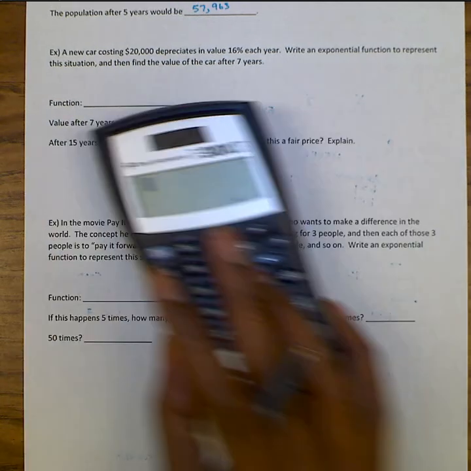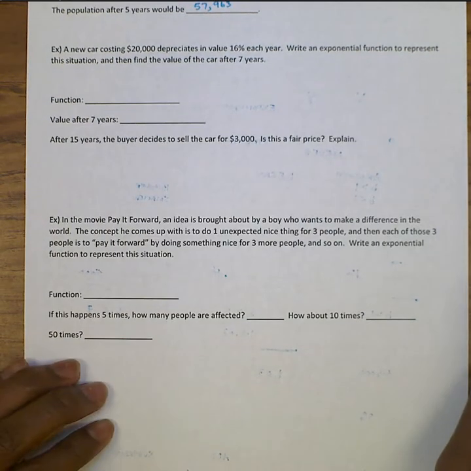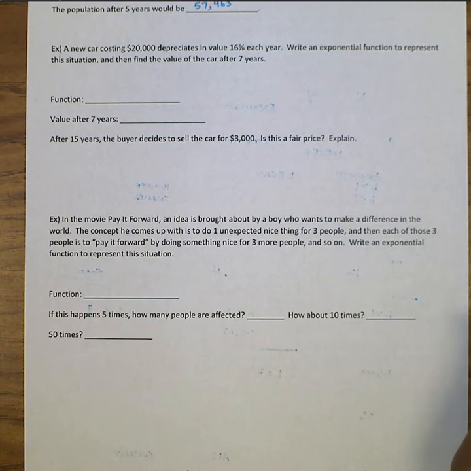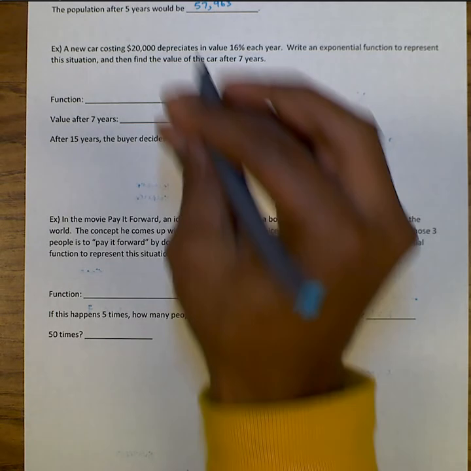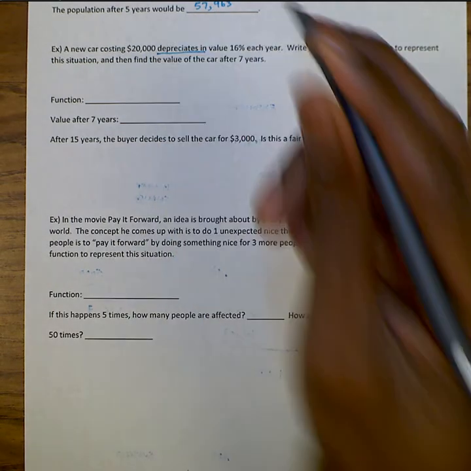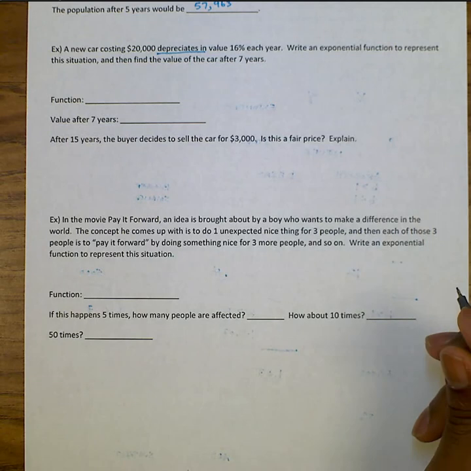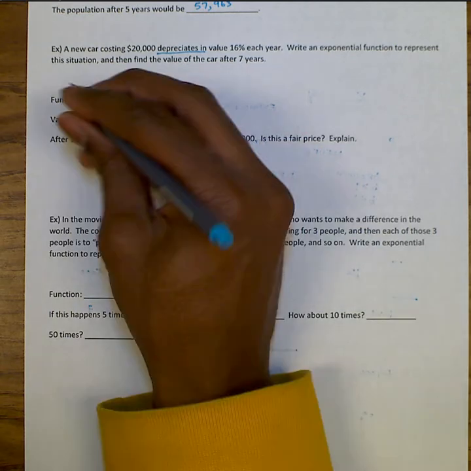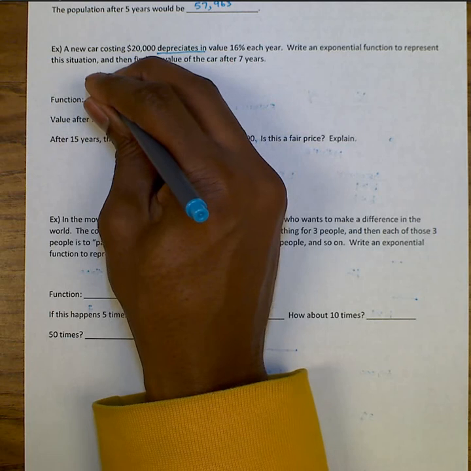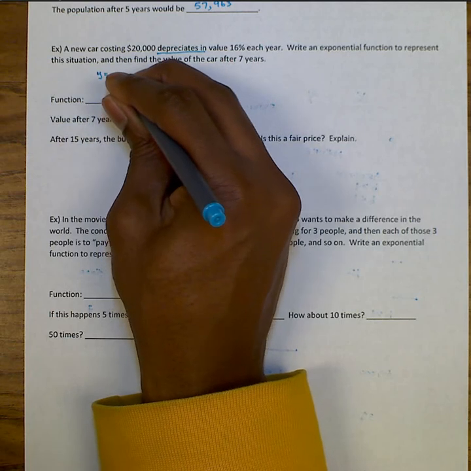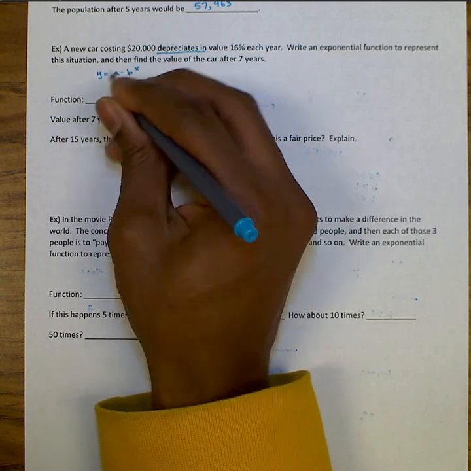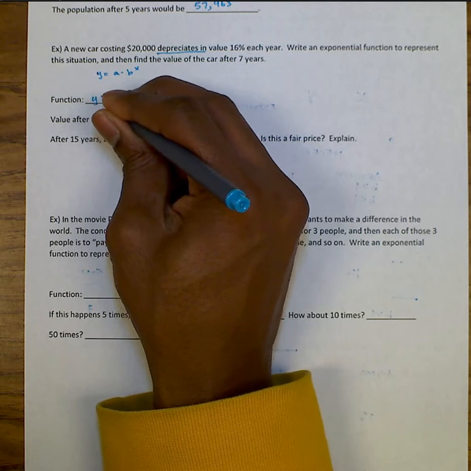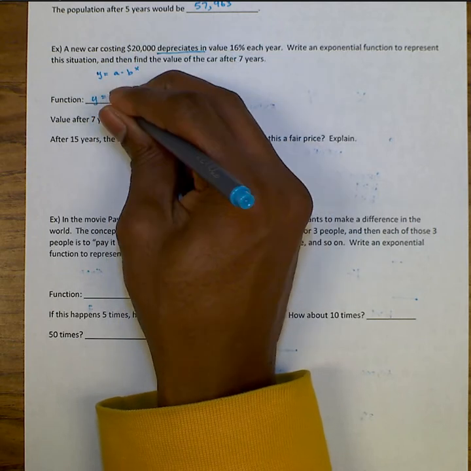Okay, let's look at the next problem. It says a new car costing $20,000 depreciates in value 16% each year. Write an exponential function to represent the situation, and then find the value of the car after 7 years. So here we go. We know that this function should look something like y equals a times b to the x. So y we'll keep there. A is our initial value, 20,000. That's what it started off as.